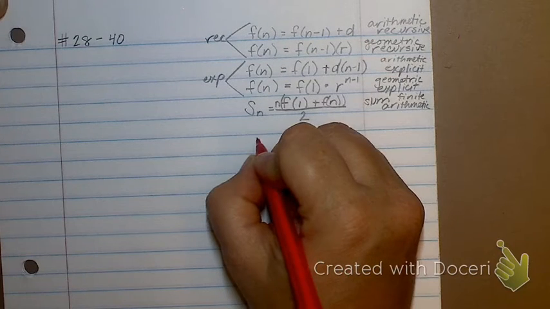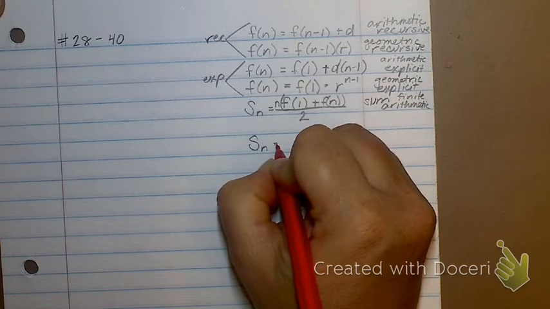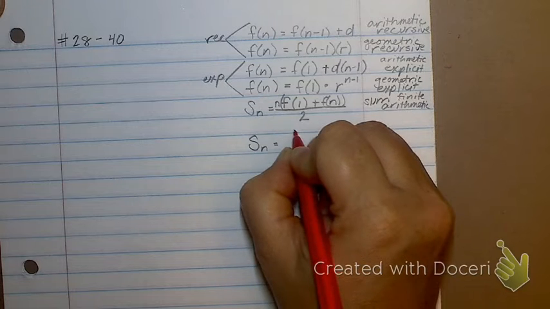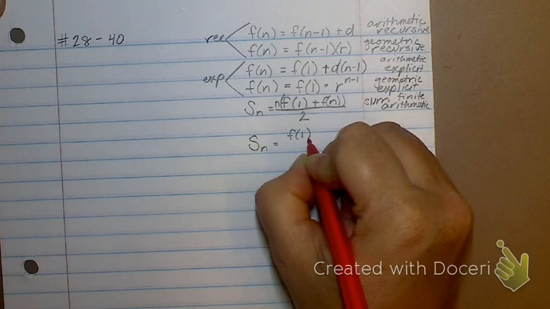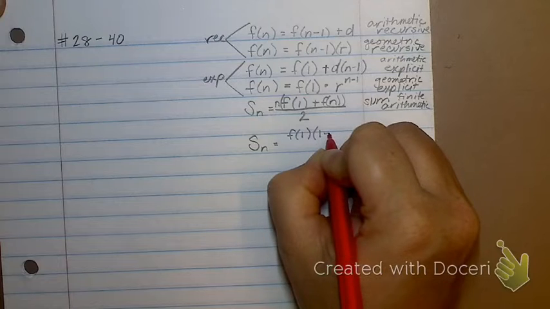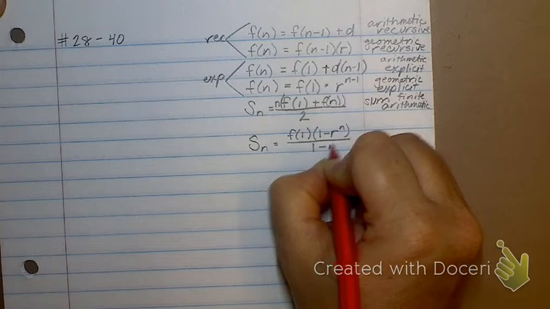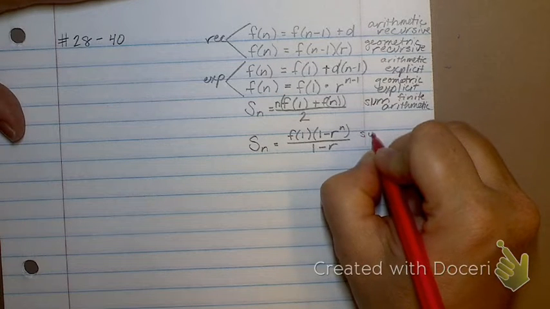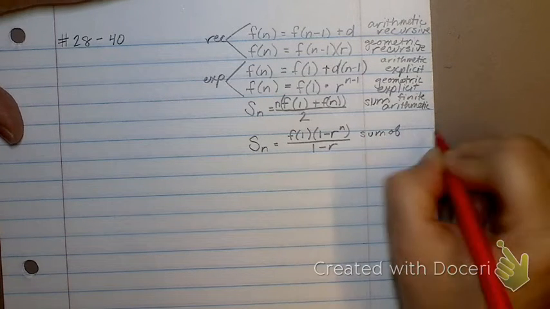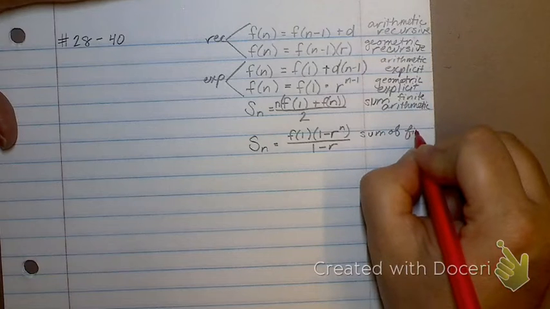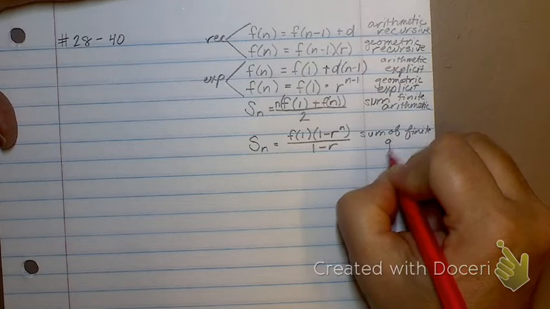And then our other S of n is f of 1 times 1 minus r to the n over 1 minus r. That is the sum of finite geometric.